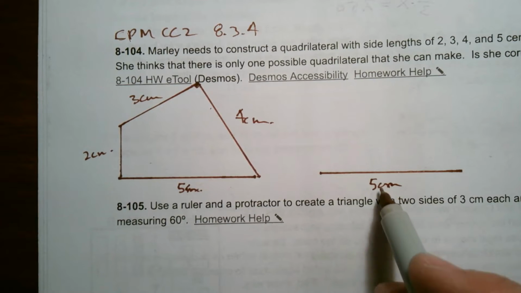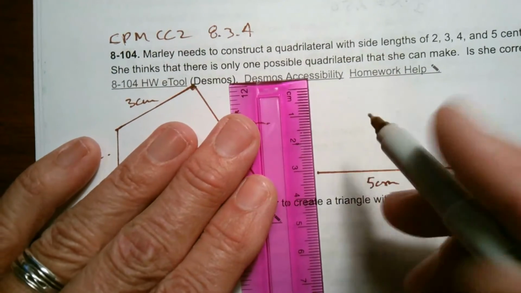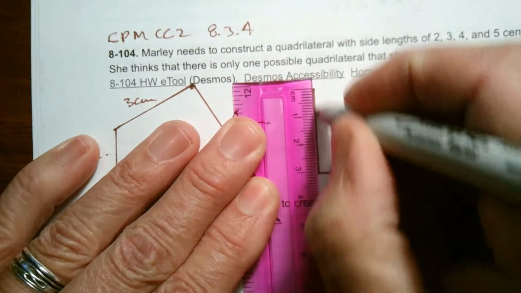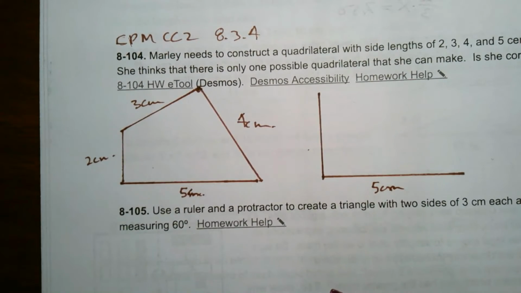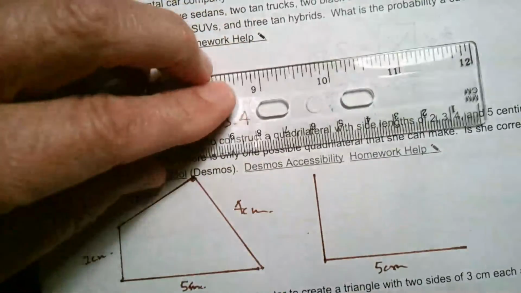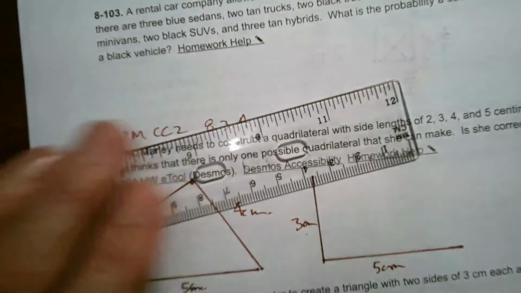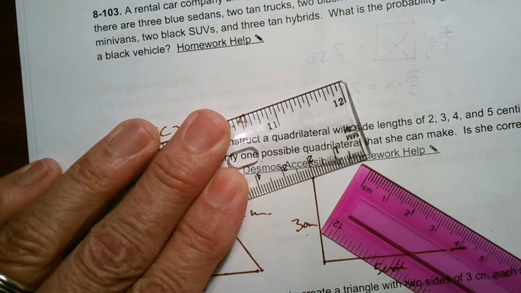This time I'm going to start with 5 and make this the 3 on this side. So there's the 3. Now I need my 2 and 4, which would be a different quadrilateral if I can do this.